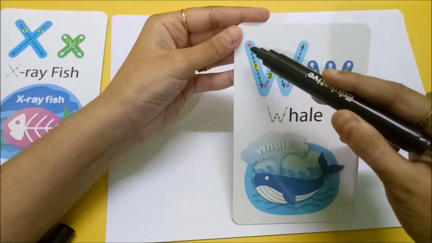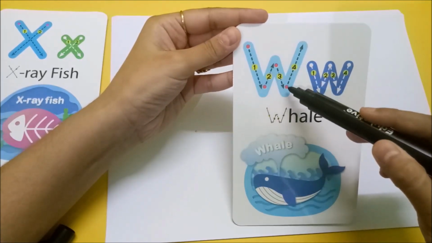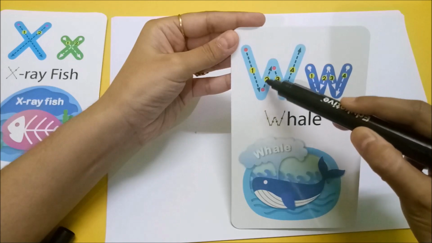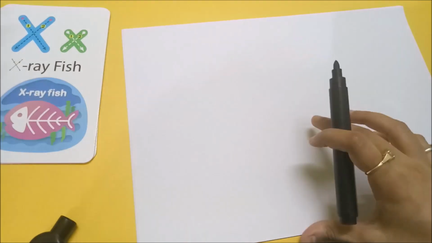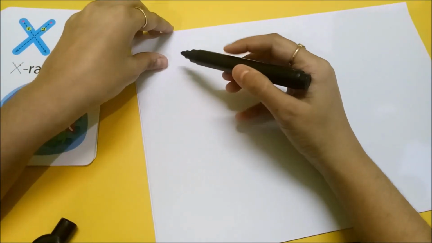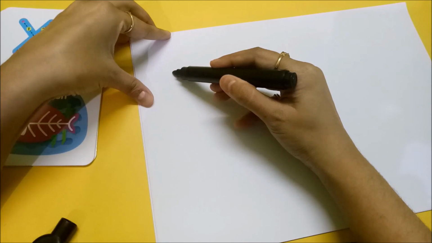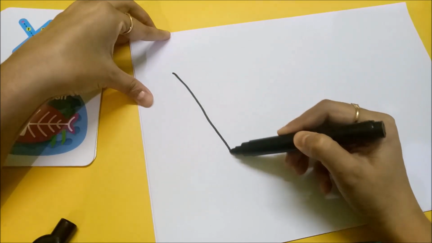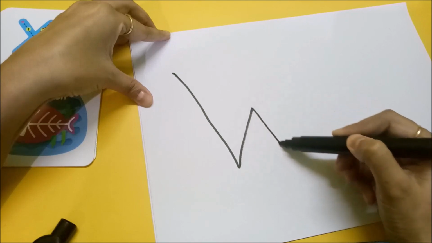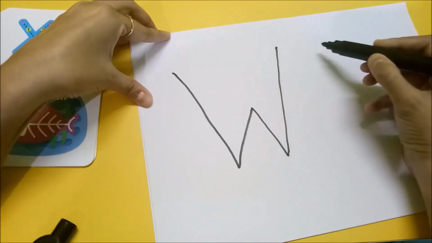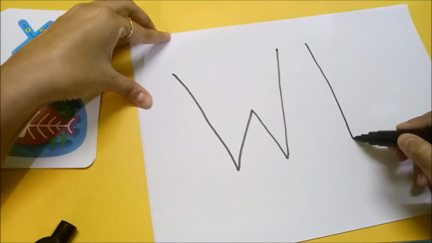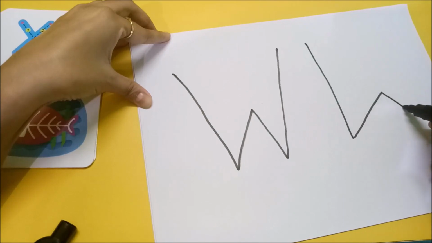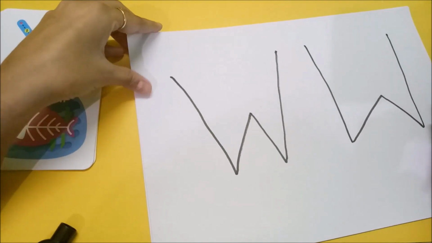W. One down slanting line, up slanting line, down slanting line, and up slanting line makes W. Let's write one big down slanting line, one small up slanting line, then down slanting line, then another up slanting line makes W.